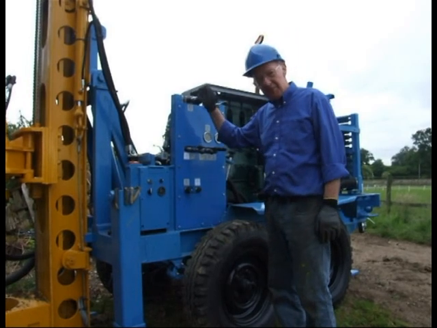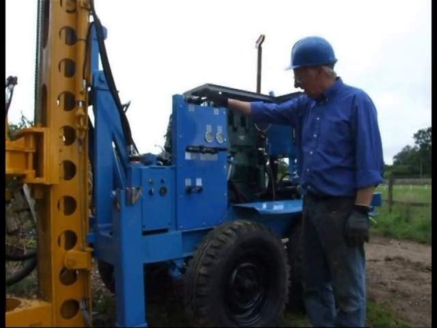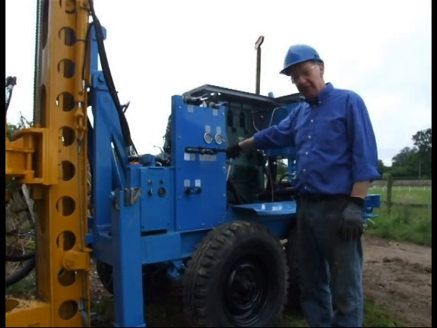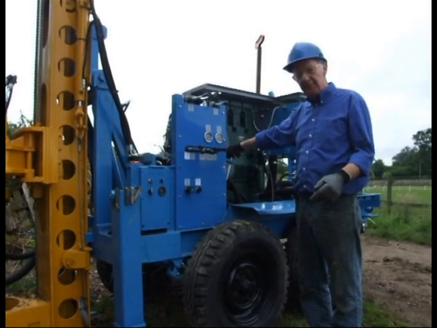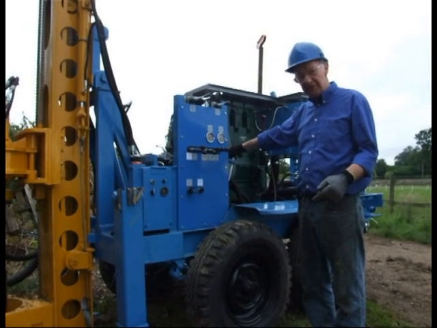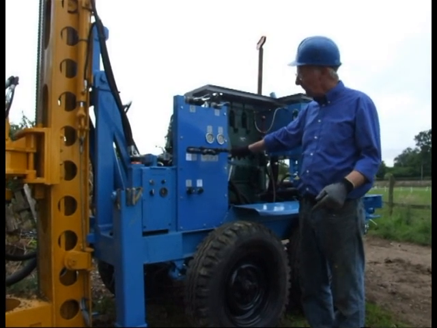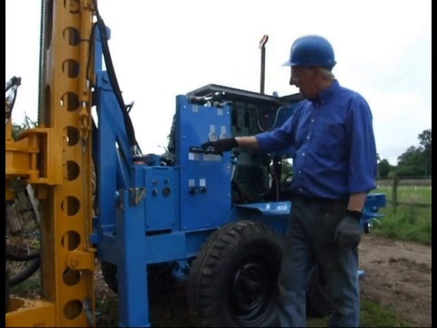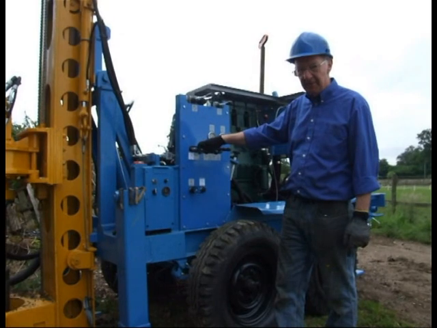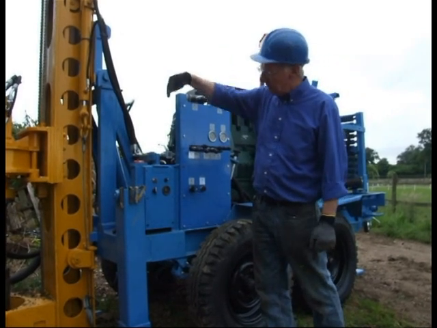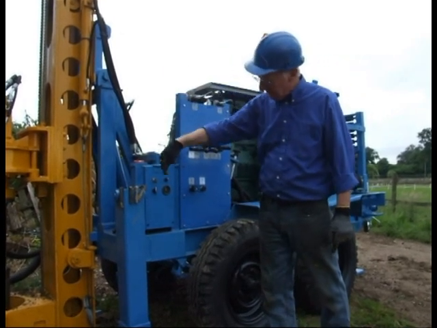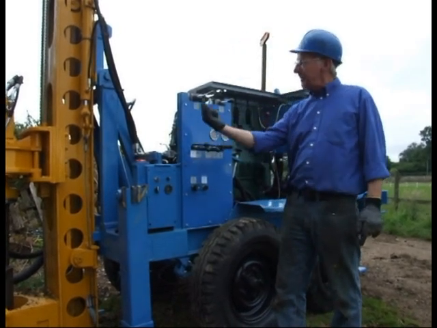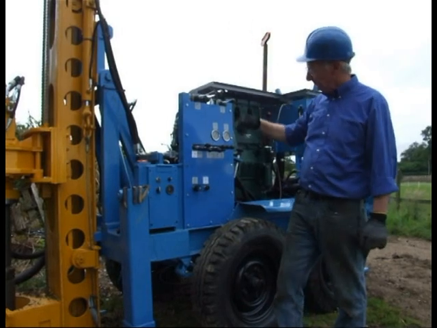The rotation speed is strictly controlled by the speed of the engine, therefore the speed of the hydraulic pump and the amount of oil going through the system. In conjunction with rotation, we have a feed lever. Feed is when we're pushing, drilling the drill rod, the hammer into the ground. Hoist is when we're going upwards.